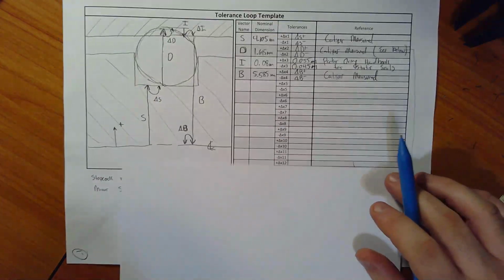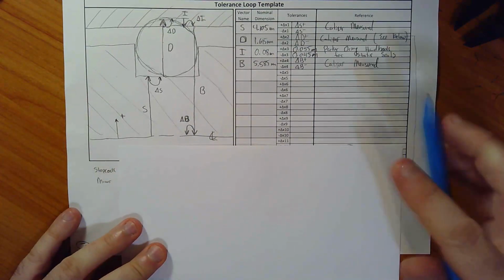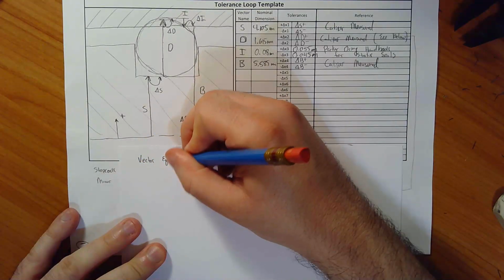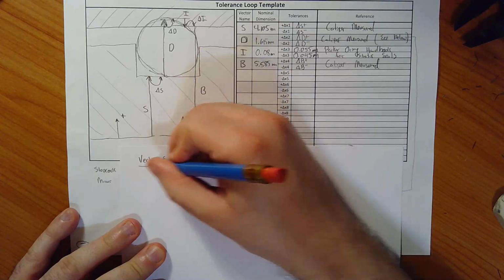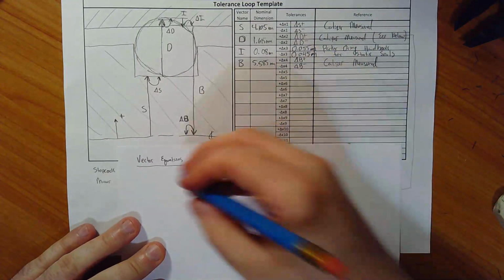Now we're going to run through. Let's see if I can get it all in view here. There we go. We're going to run through how to set up the vector equations. Okay, this might be a superfluous step.